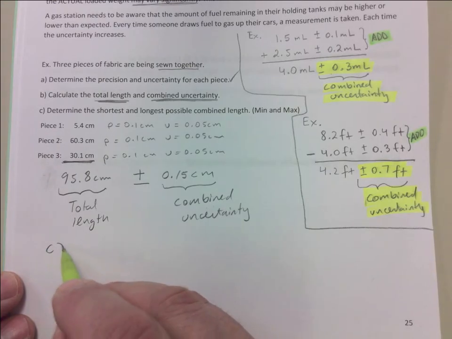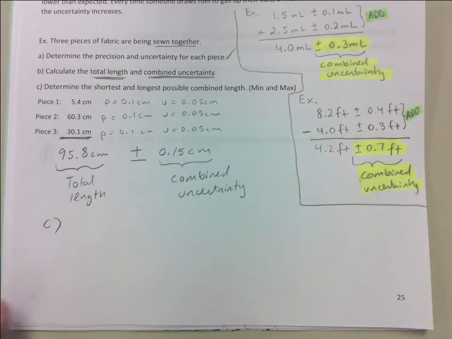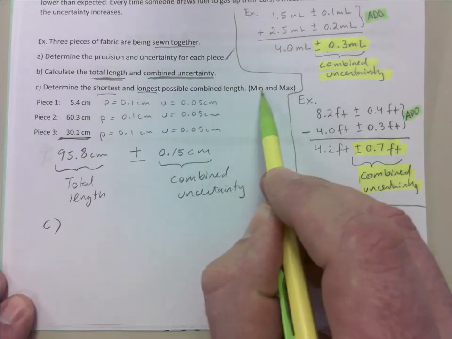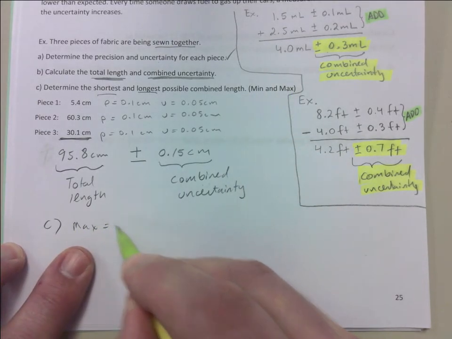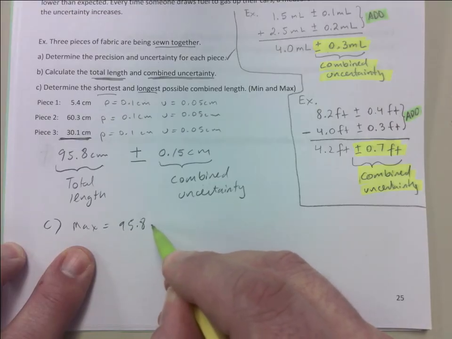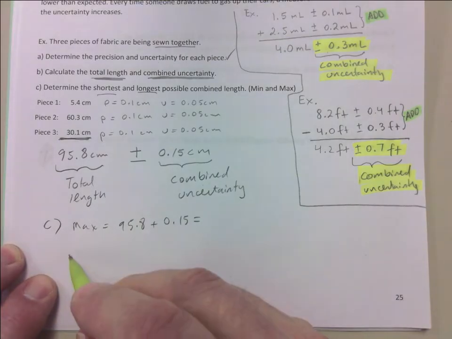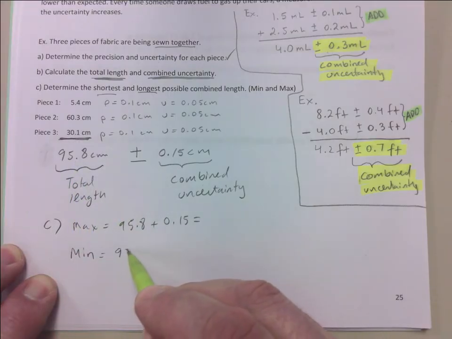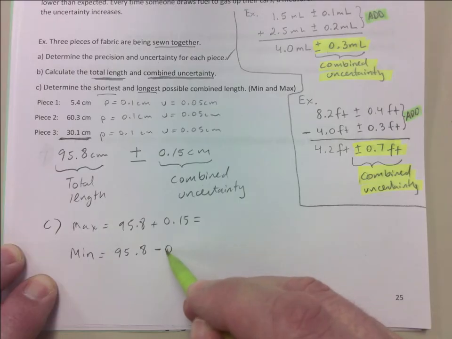Okay, C. What's the shortest and the longest possible combined length? They're asking for min and max. For max, it's 95.8 plus 0.15. For the min, it's 95.8 minus 0.15.